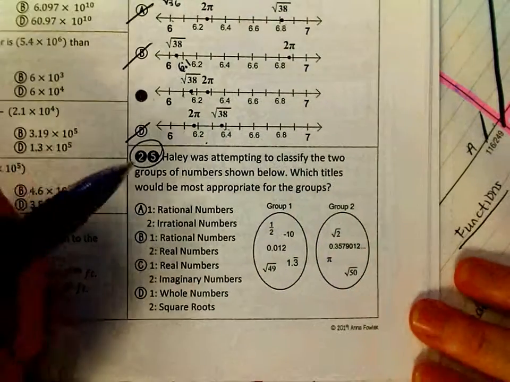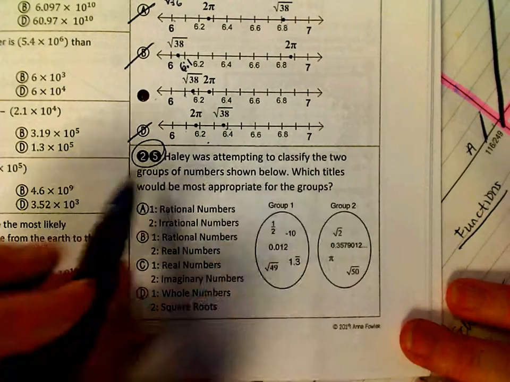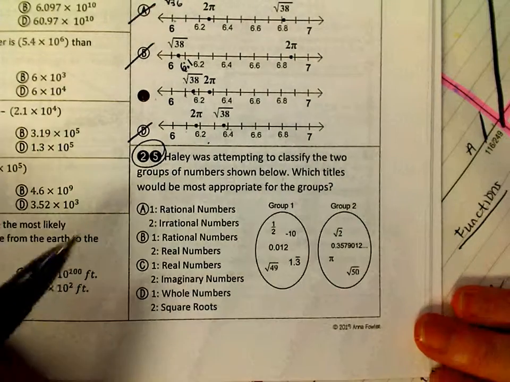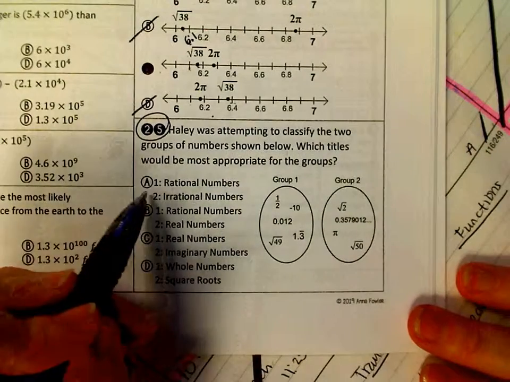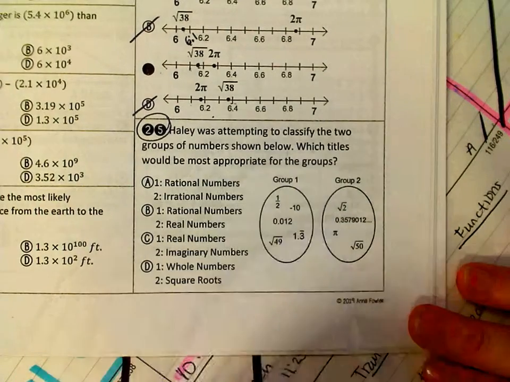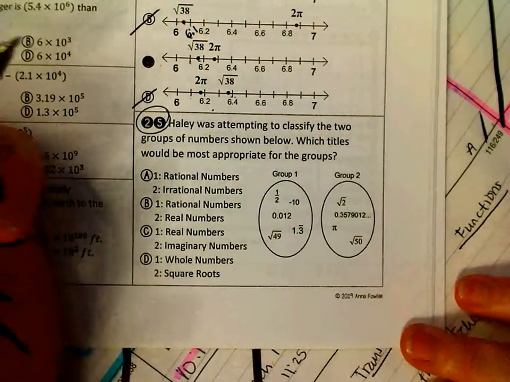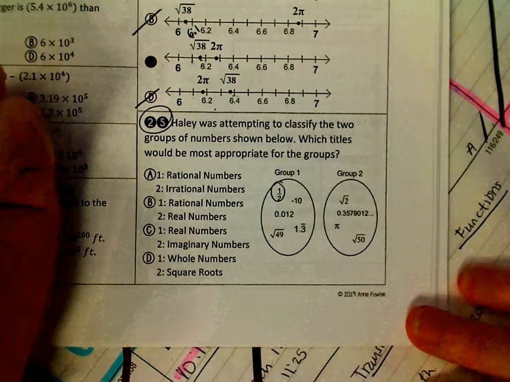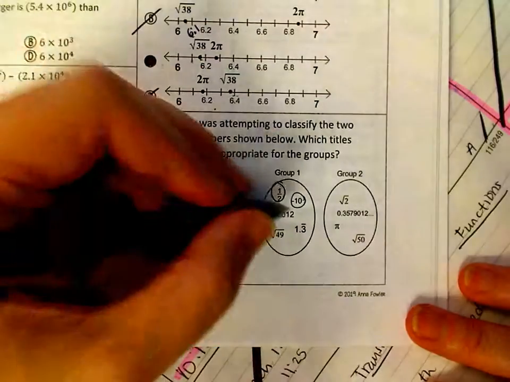Okay, Haley was attempting to classify the 2 groups of numbers shown below. Which titles would be most appropriate for the groups? So let's look at the answer choices. A says group 1 is rational numbers and group 2 is irrational numbers. So let's look and see if everything in here is rational. 1/2 is rational because it's a fraction. -10, integers are always rational.